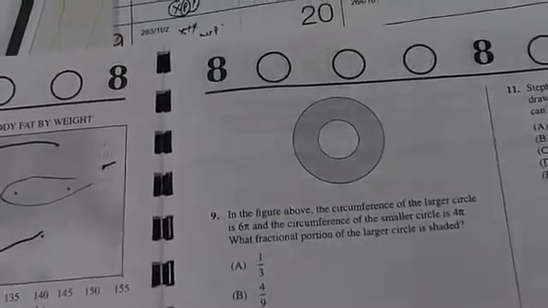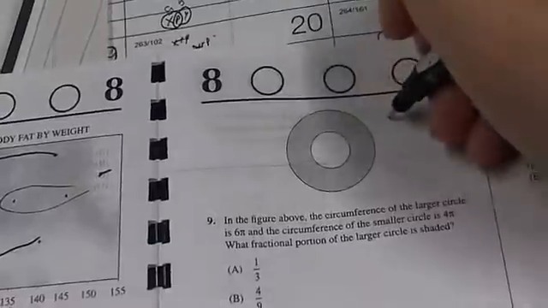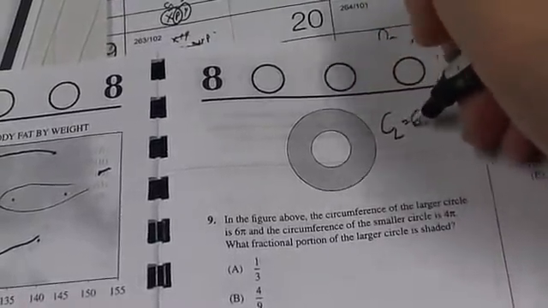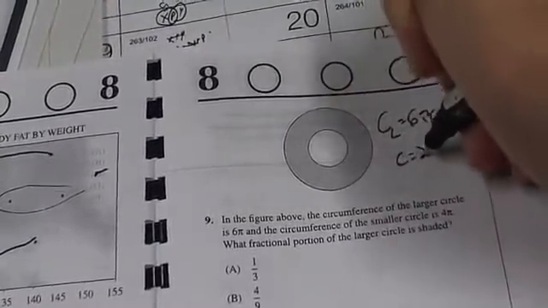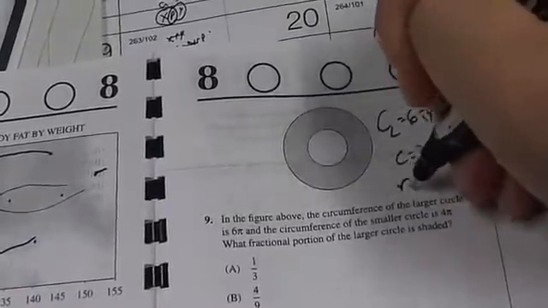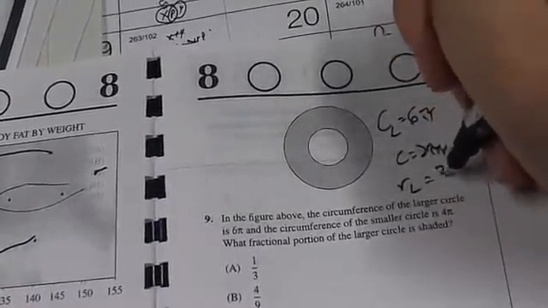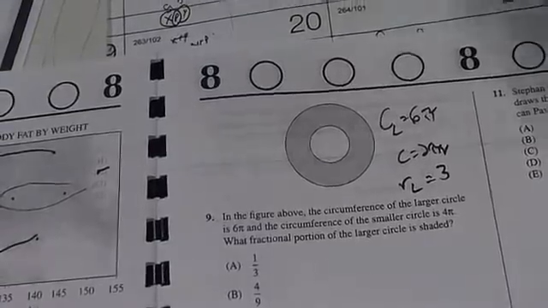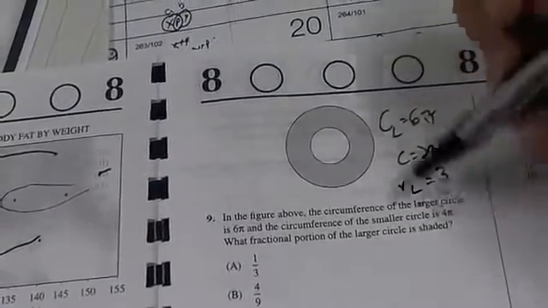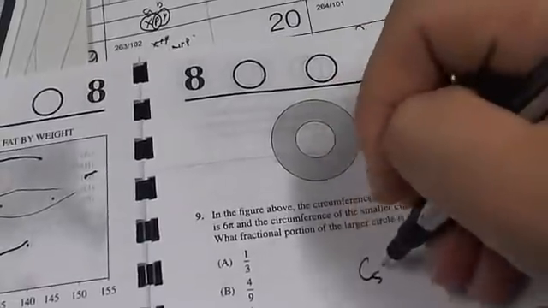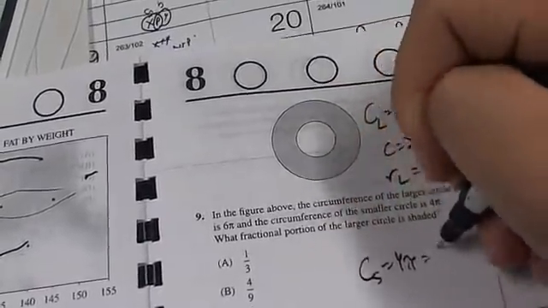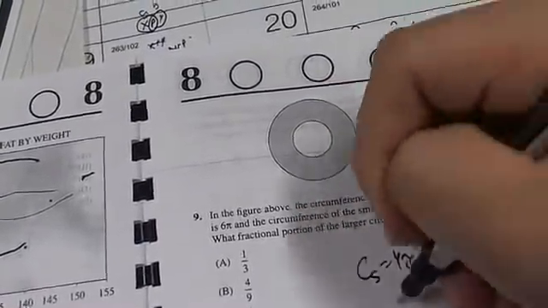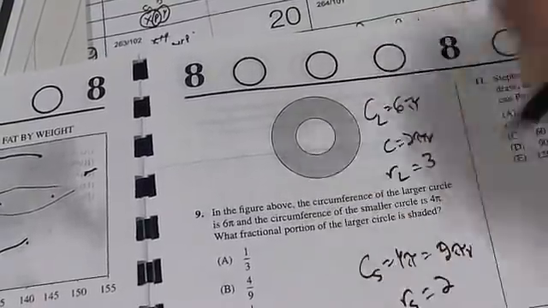Number 9. In the figure above, the circumference of the larger circle is 6 pi. So the circumference of the large one is 6 pi, and circumference is equal to 2 pi r. So r of the big one is 3. Good job. And the smaller circle is 4 pi. So the circumference of the small circle is 4 pi, and that equals 2 pi r. So the radius of the small circle is 2.